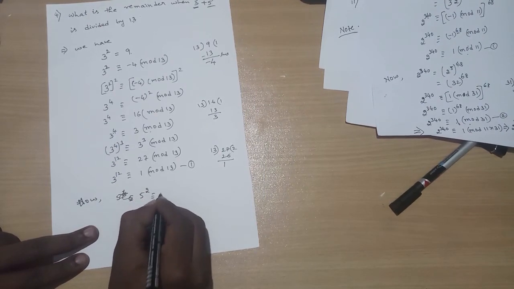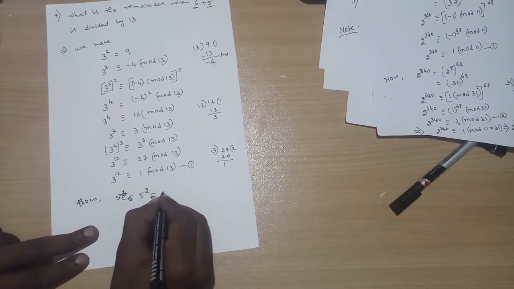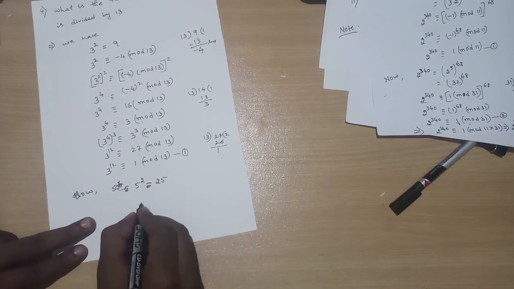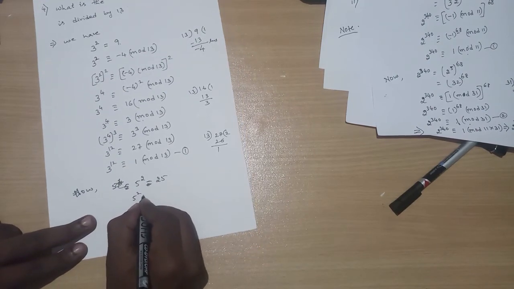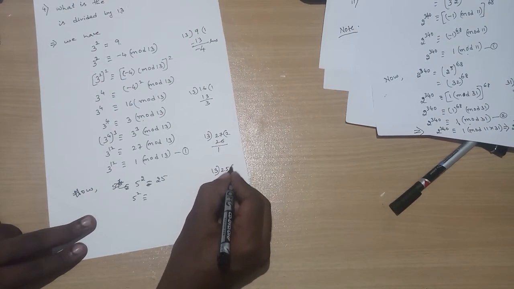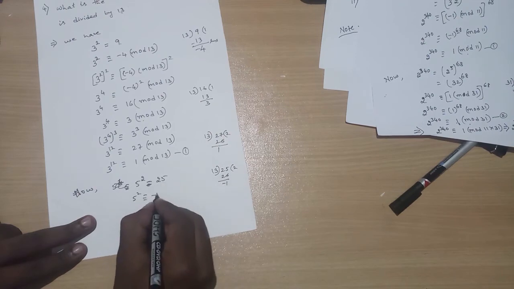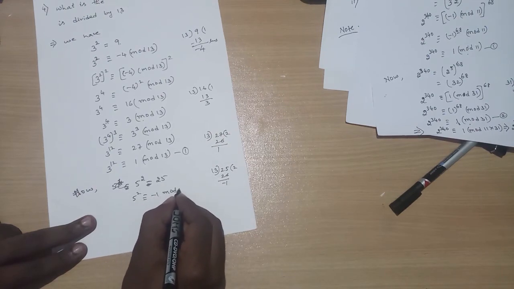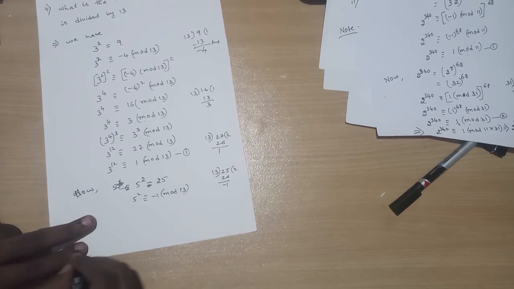So 5 square is congruent here equals, what you get? 25. So 5 square is congruent to 25 mod 13. Here if you divide 13 to the 26, you will get minus 1 mod 13 you can write, right?